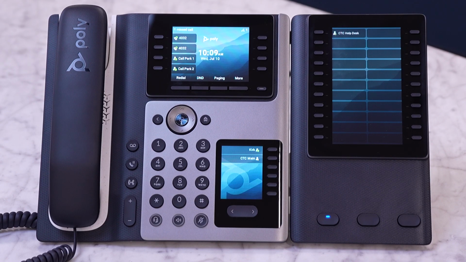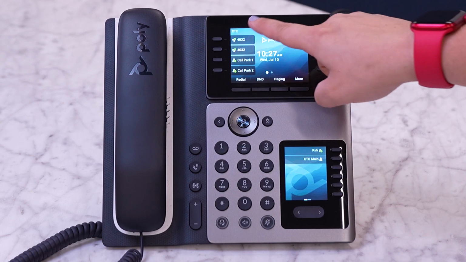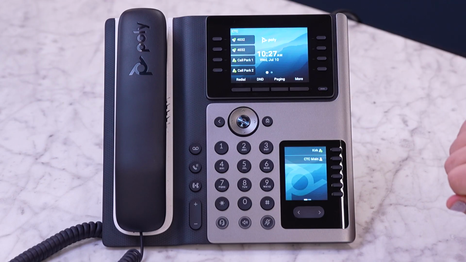You may have line keys programmed with speed dials or call parks, depending on your business's programming information and needs, which will be covered later in this training. So on your left and your right, you will have your line keys. These can be programmed for speed dials, enhanced extensions, and more.